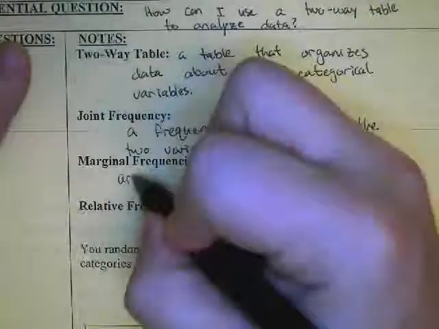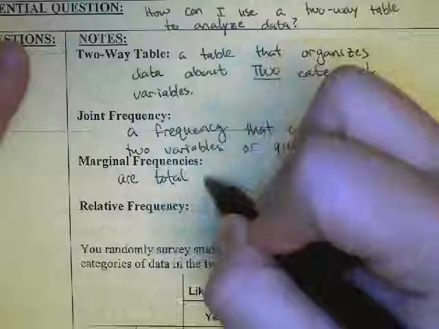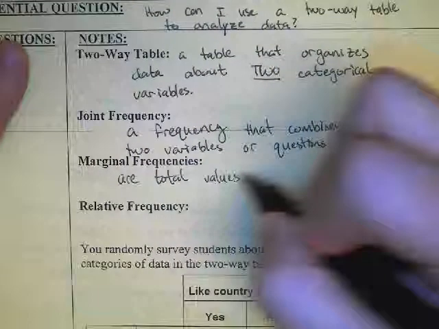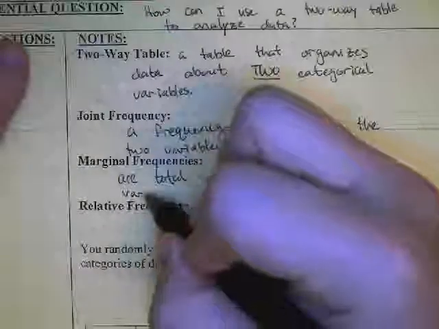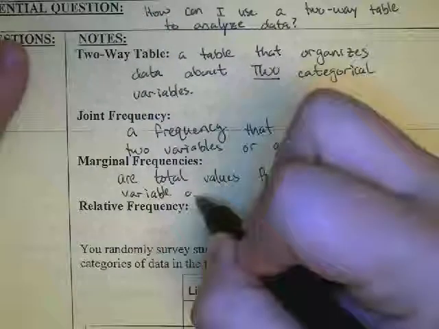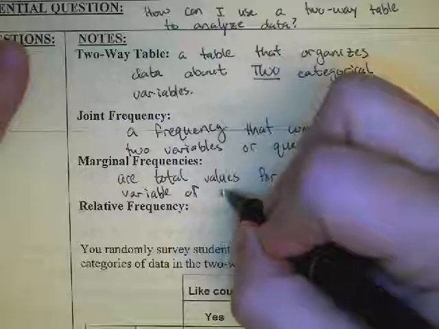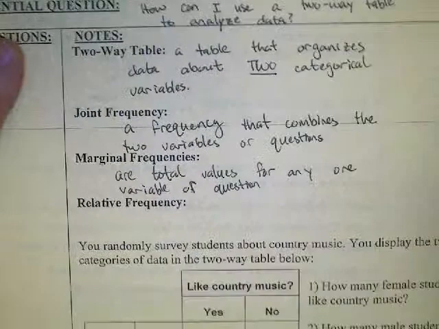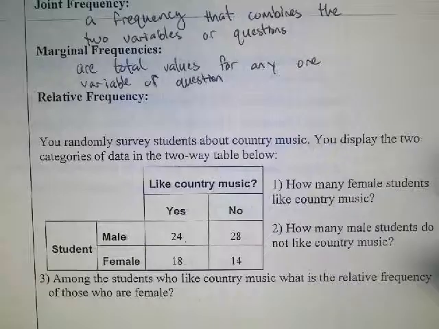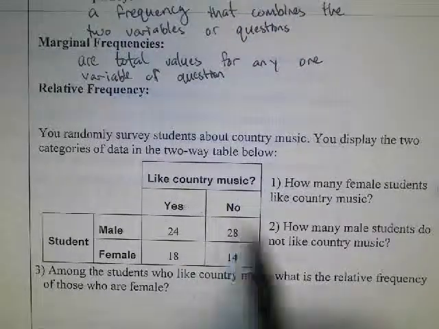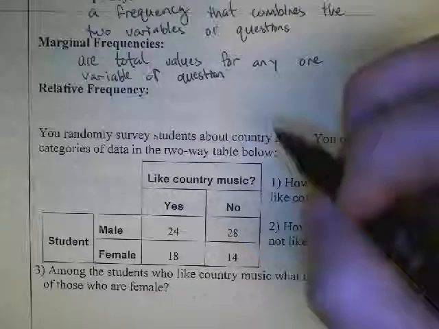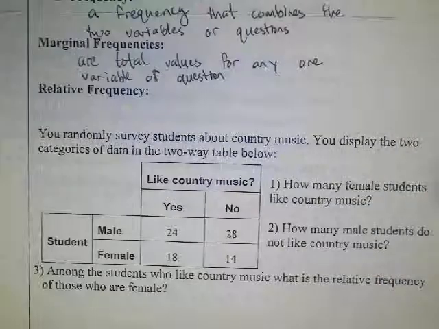Marginal frequencies are total values for any one variable or question. So I would have marginal frequencies, and here is if I added up the males. So I'd maybe have a total column out here that would add up our males.